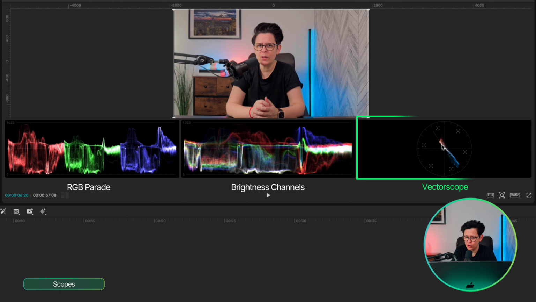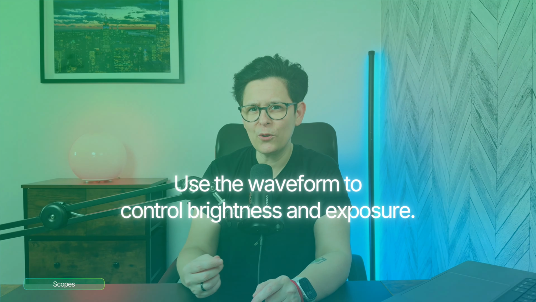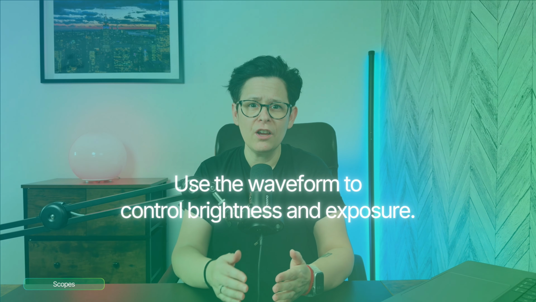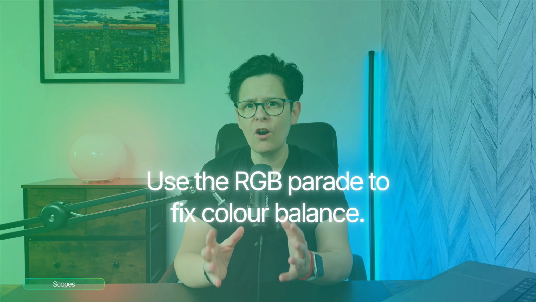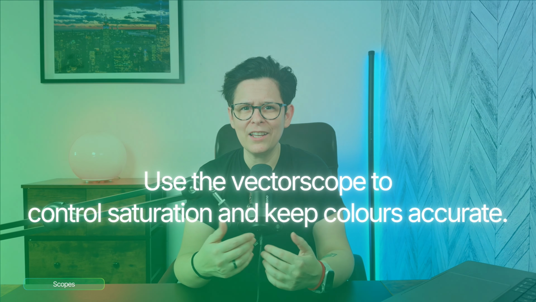Ideally, skin tones should sit along this line, so when we're grading, we can use this to keep skin tones natural instead of guessing. So to simplify this, use the waveform to control brightness and exposure, use the RGB parade to fix color balance, and use the vectorscope to control saturation and keep colors accurate. Once you understand this, you're no longer guessing, you're actually reading your image.